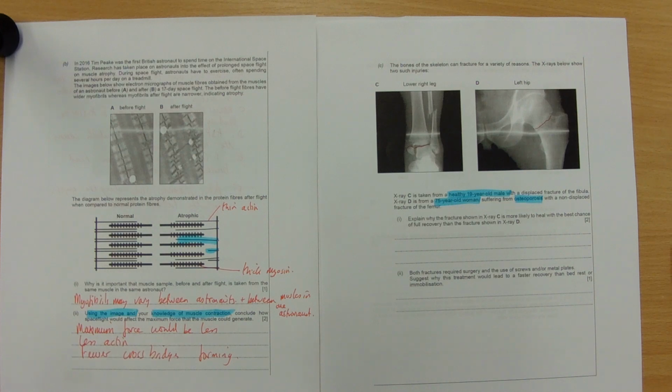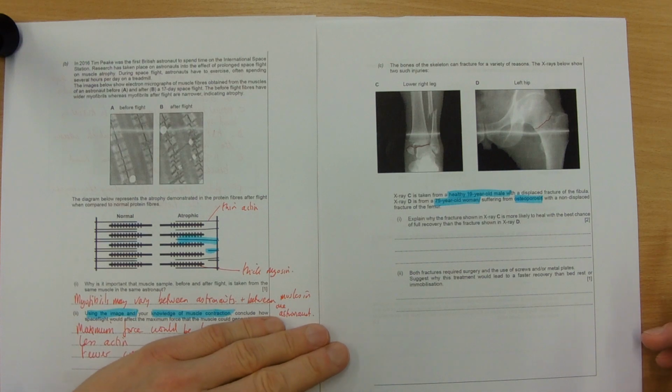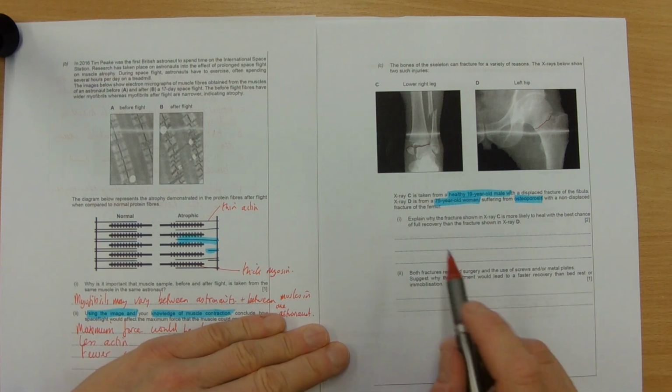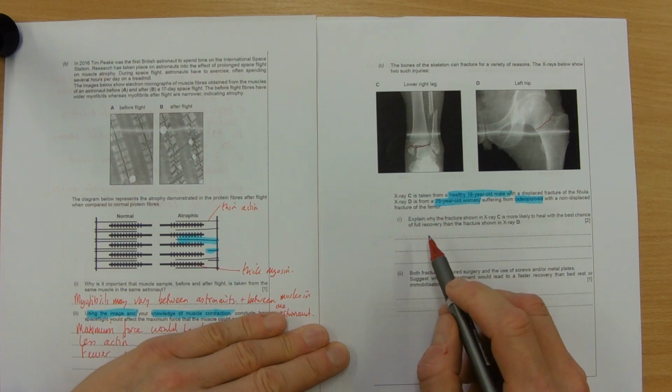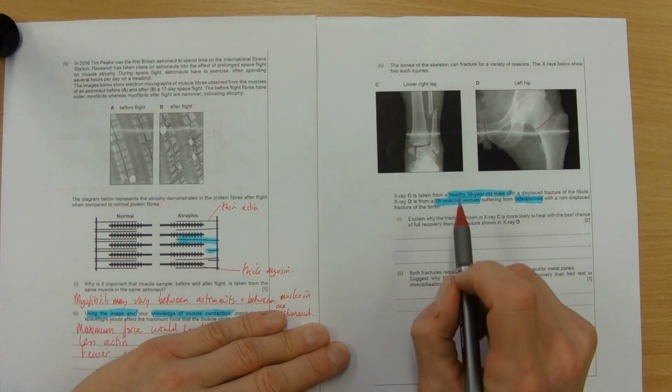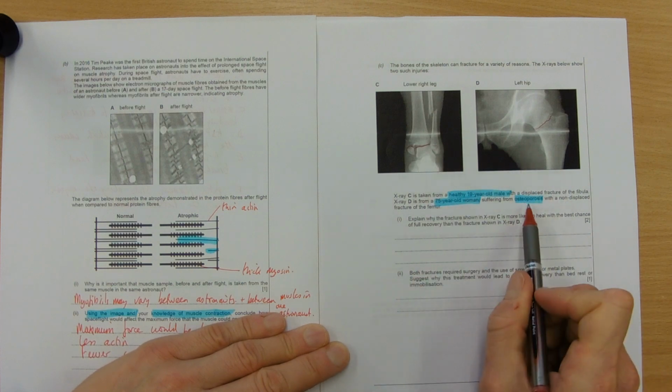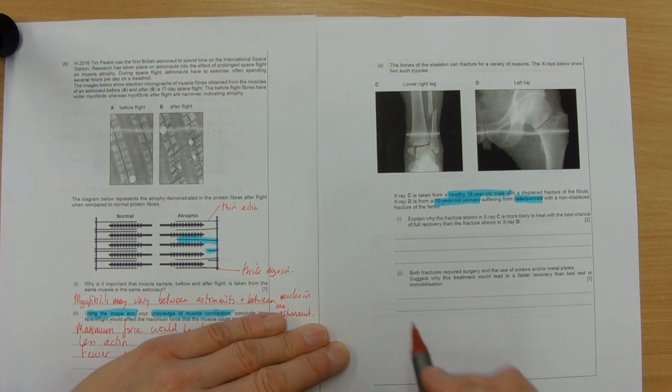So we know about younger versus older people, and we know about osteoporosis. Explain why the fracture shown in X-ray C is more likely to heal. So we've got an age difference and a disease that we're going to talk about.